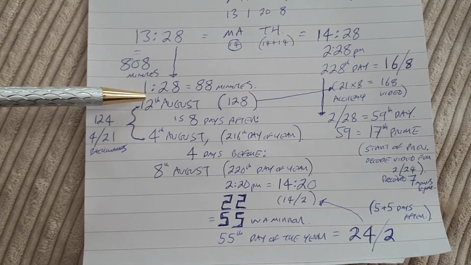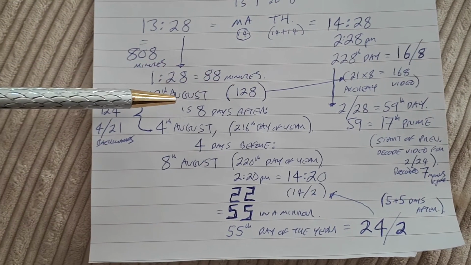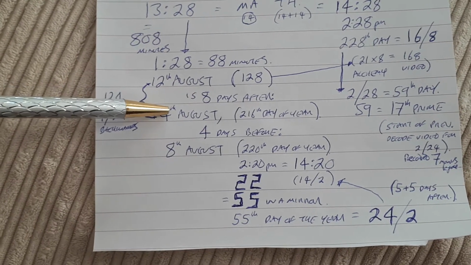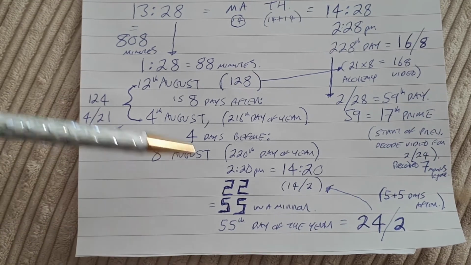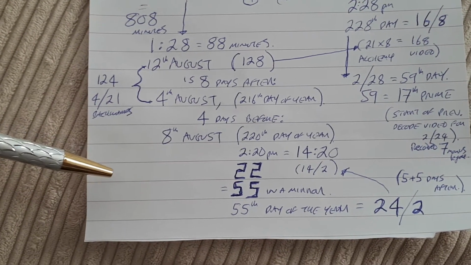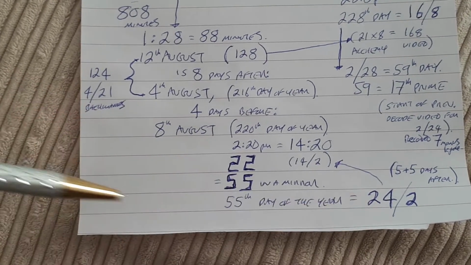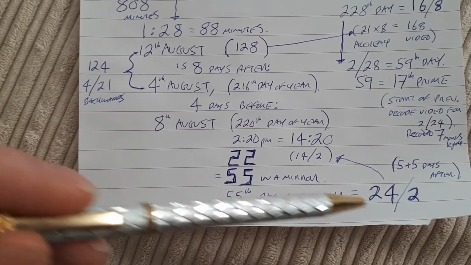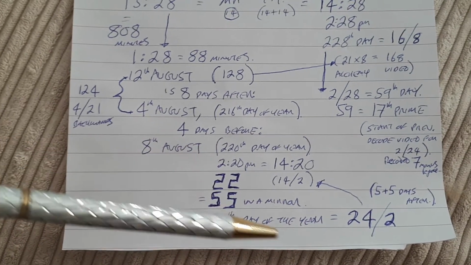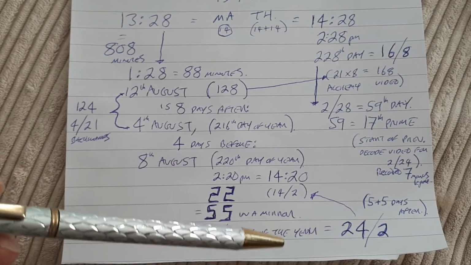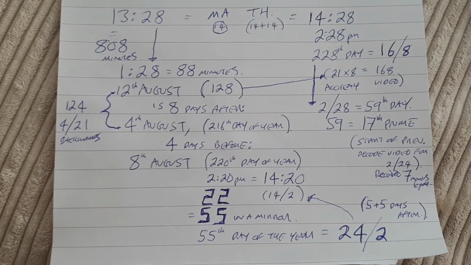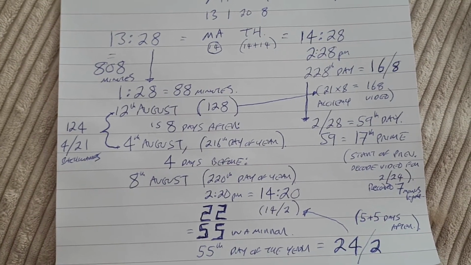12th of August, 128, obviously. 8 days after the 4th. Of course it is. 48th prime we know as well, 223, isn't it? Day before this one, February 23. See how it all links? There's an as above, so below link as well with it. You'll get one below or one above. Pretty crazy stuff.